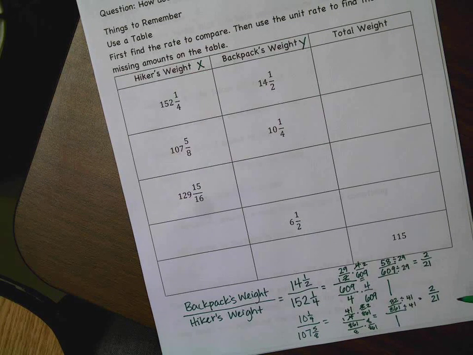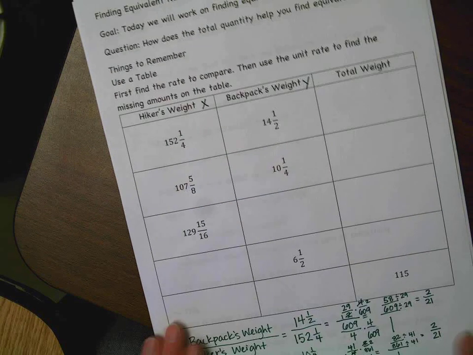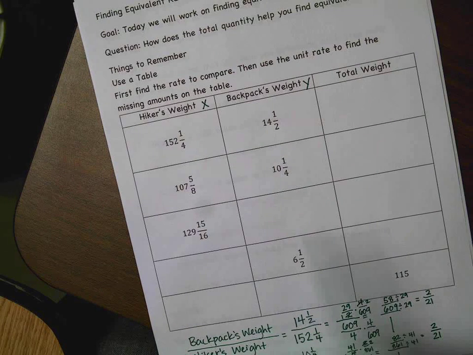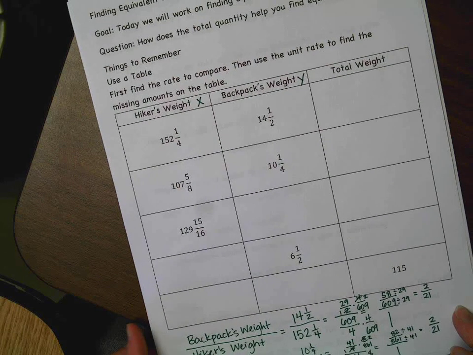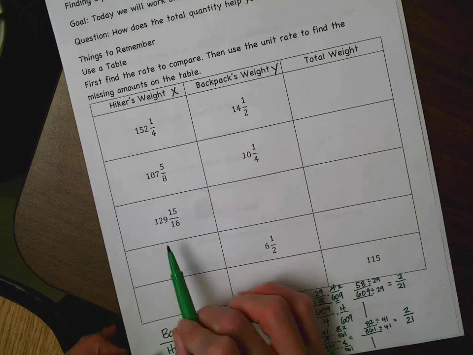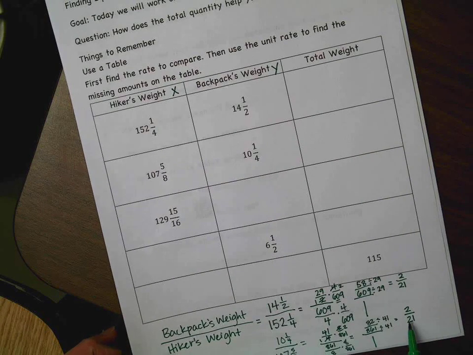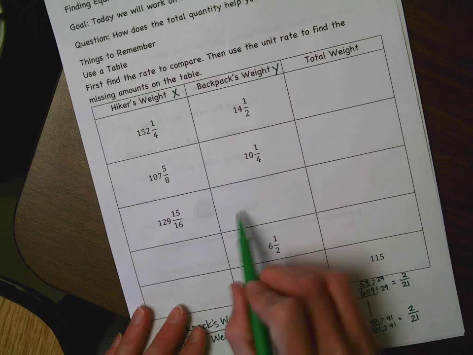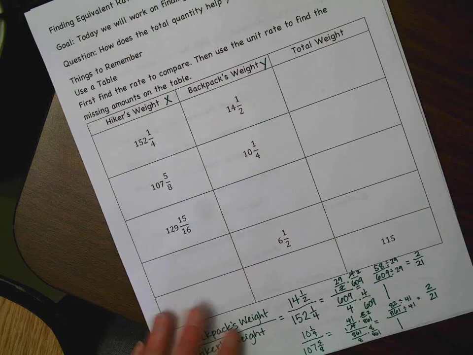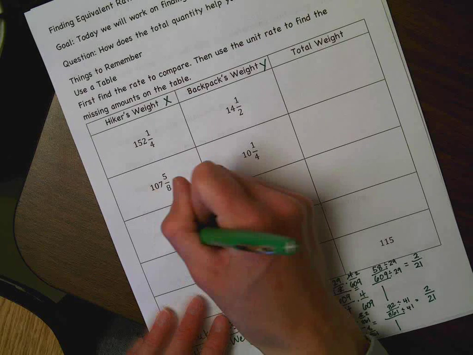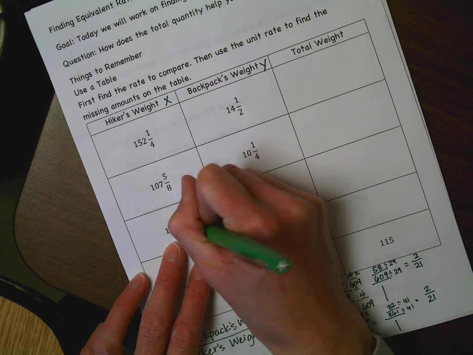So the first thing I need to do is convert this into a fraction greater than 1. So I'm going to take 129 times 16 equals a very large number plus 15 equals, and so I get 2,079 sixteenths. That's what that is as a fraction greater than 1. So you take the x value, so that's this guy, times the unit rate or the constant, and that will give you your y value.